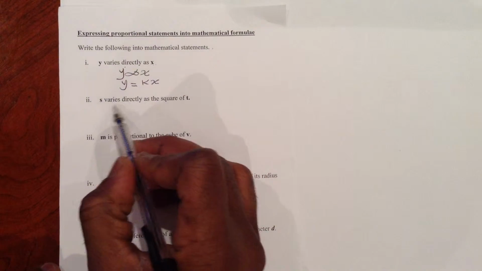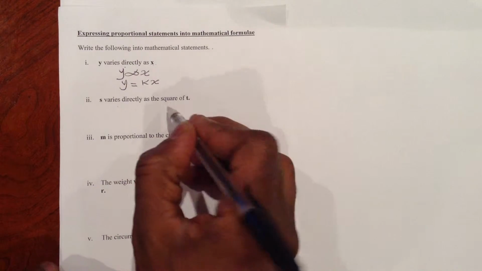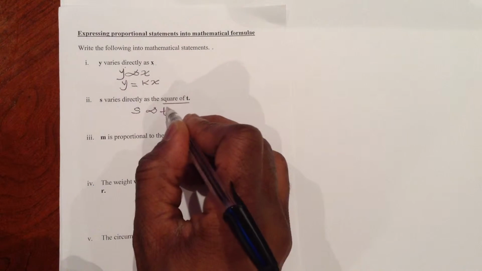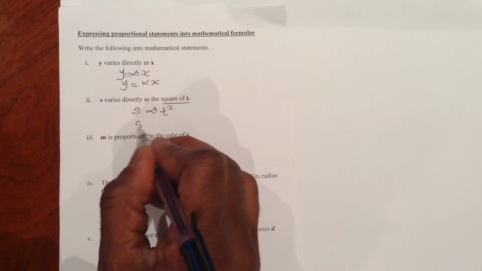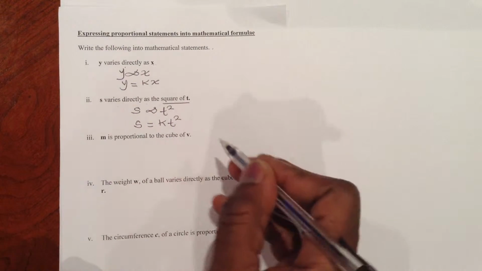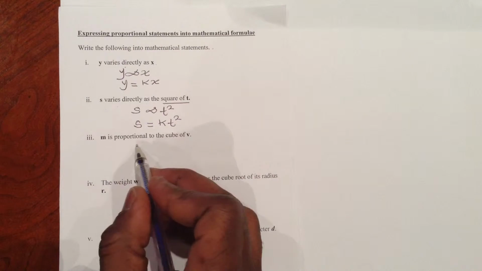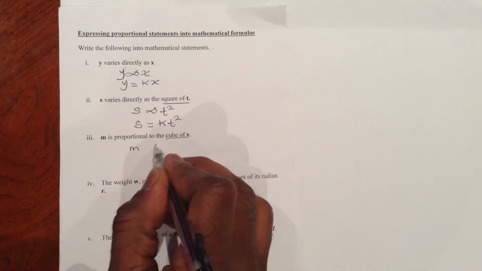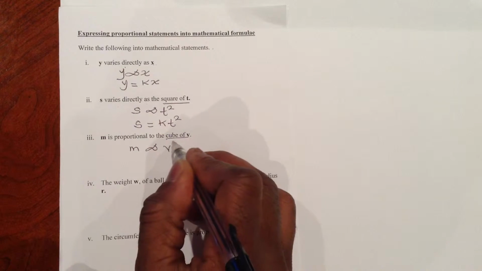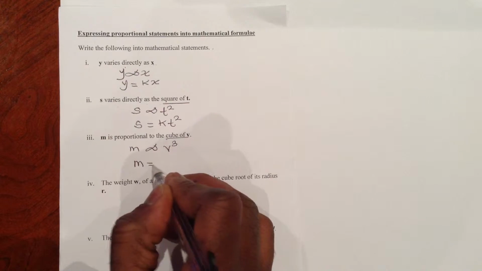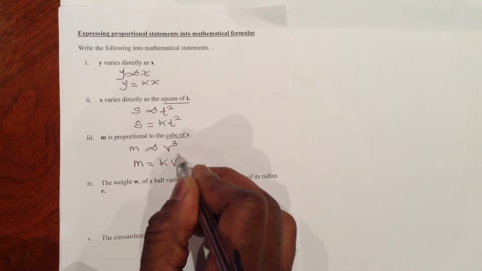II. S varies directly as the square of T. So we say S varies directly as T squared. That means that S is equal to a constant times T squared. III. M is proportional to the cube of V. It means M is proportional to V cubed. As an equation, it will be M equals a constant times V cubed.